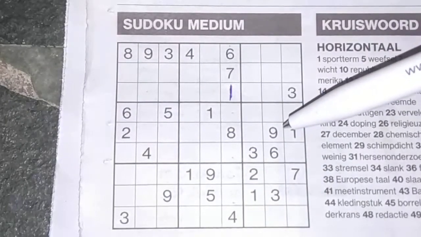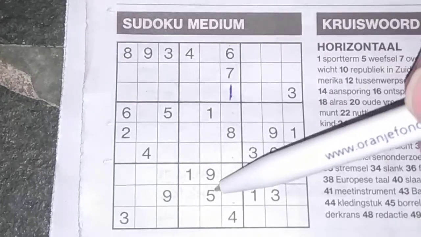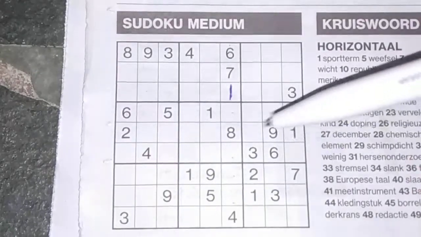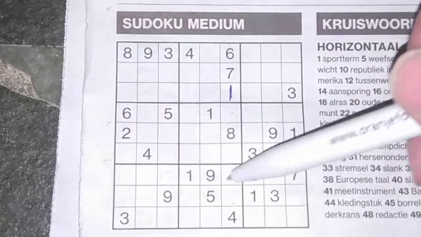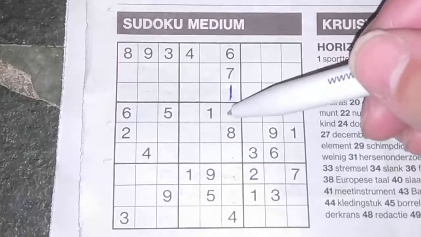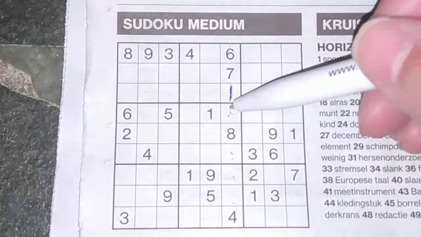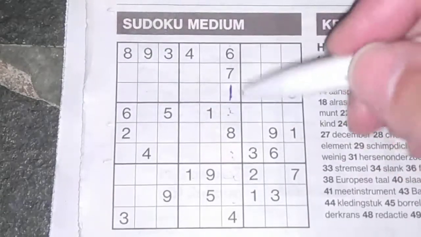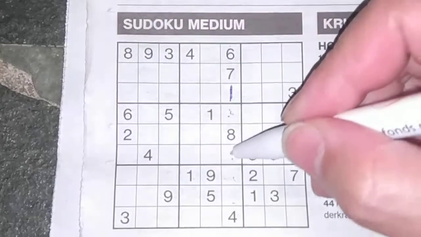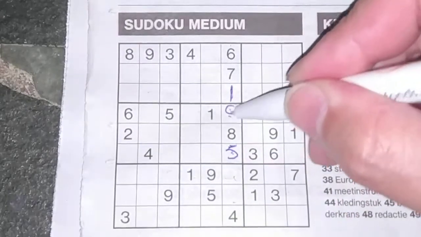2 of them are the numbers 9 and 5. So 9 and 5 cannot be in these 2 boxes. So the 9 and the 5 should be here. 9 and a 5. I see here already a 5. So no 5 there. 5 should be here. And the 9 goes there.